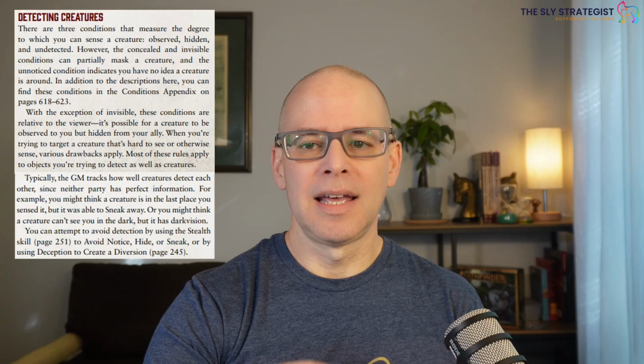And one thing that these will all have in common, specifically when talking about being related to a creature or a player character, is they affect how you can try to target that particular creature, or for them, the player character. There are certain stealth and deception things that you can do to modify this, such as avoiding notice, hiding, or sneak when you're using the stealth skill, as well as using your deception to create a diversion in order to try to change their focus, or possibly as a precursor to using a stealth skill.